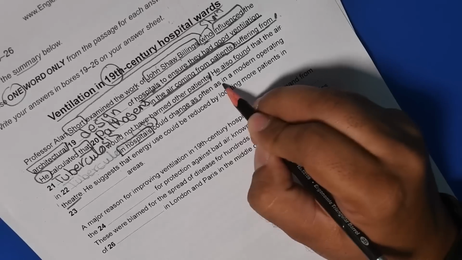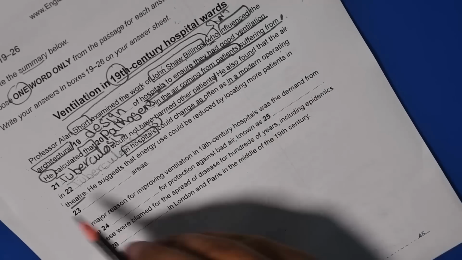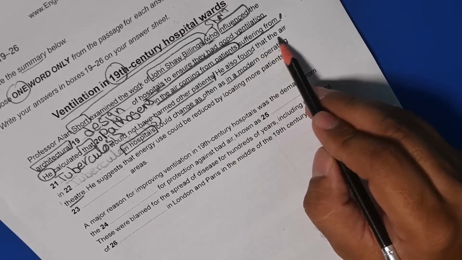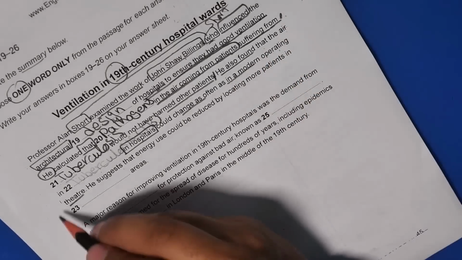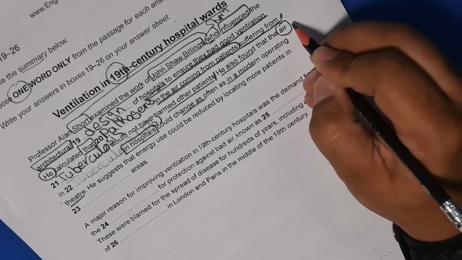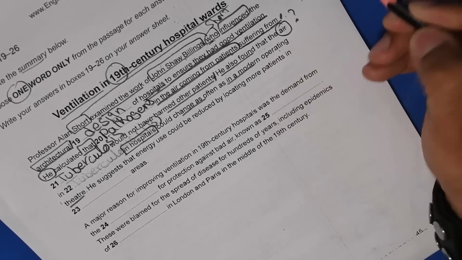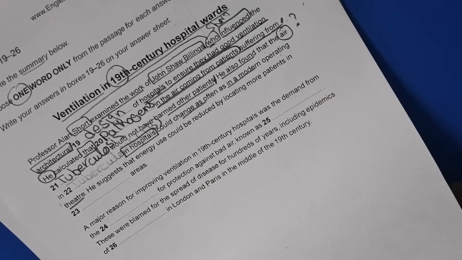Alright, could change as often as in the modern. Okay, now let's see. Again, he also found that the air in dash in hospital, air in a place in hospital could change as often as in modern operating.